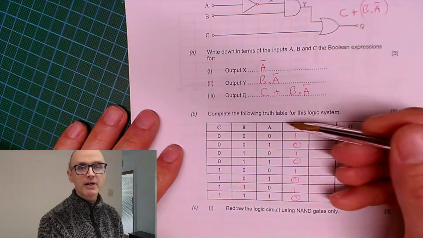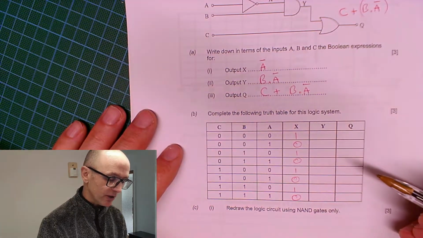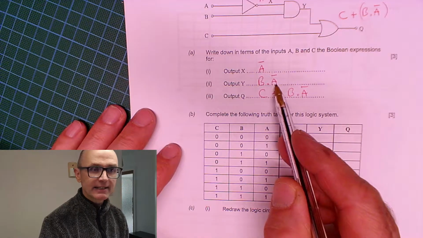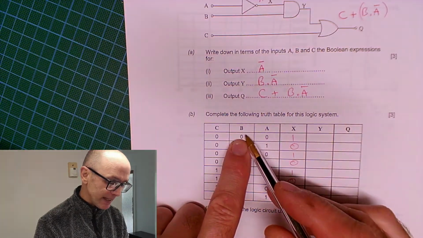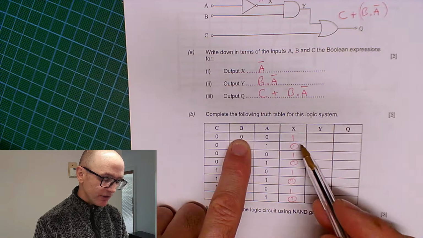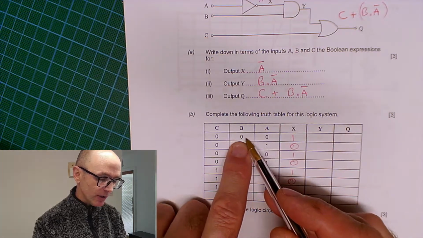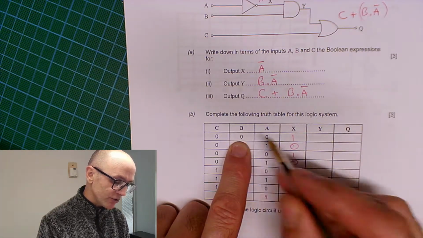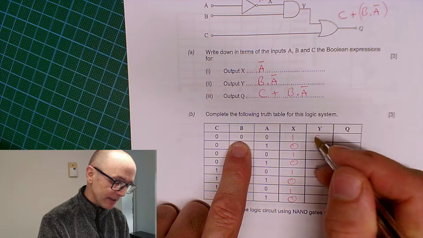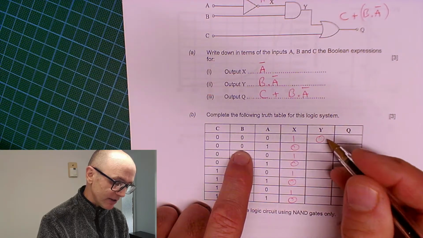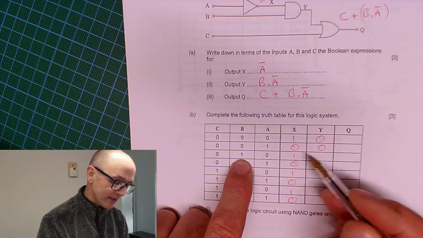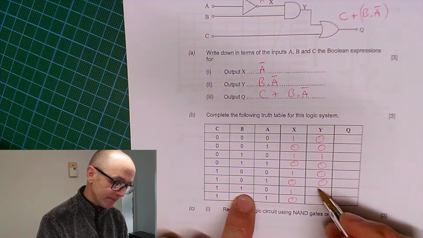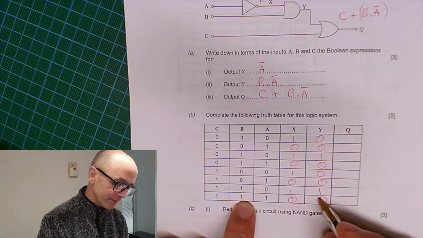It's a 3 marker, so you get 1 mark for each one of these columns if you get them correct. Y is going to be B and NOT A. So B, and we've already done the NOT A, so you can do B AND X, if that makes sense. So 0 and 1 is going to be 0. 0 and 0 is going to be 0. 1 and 1 is 1. Like so.